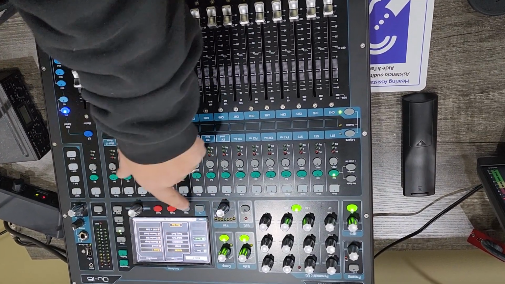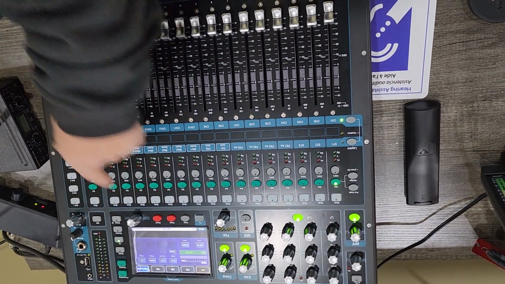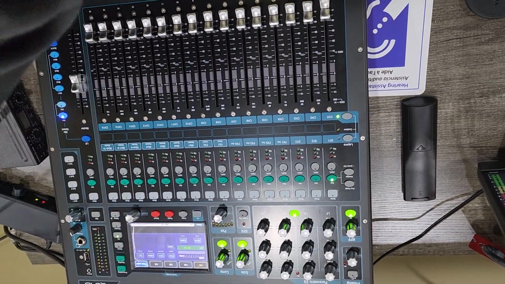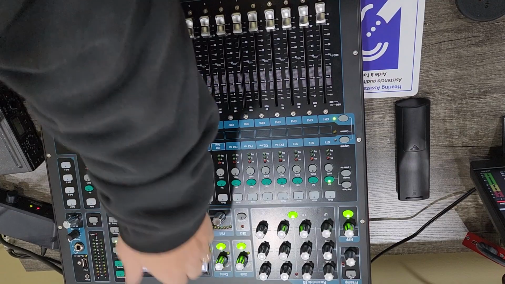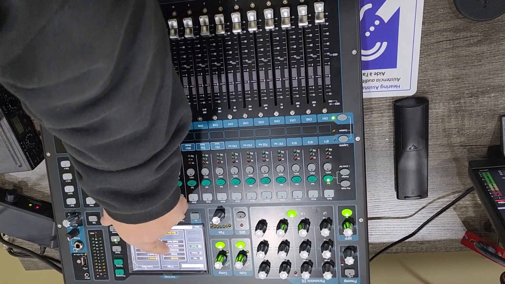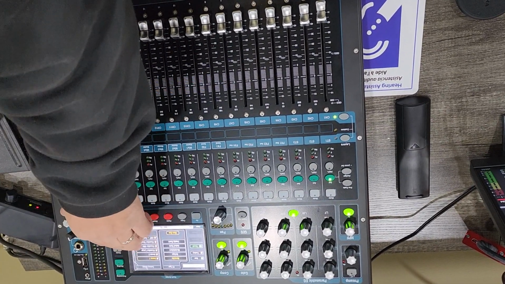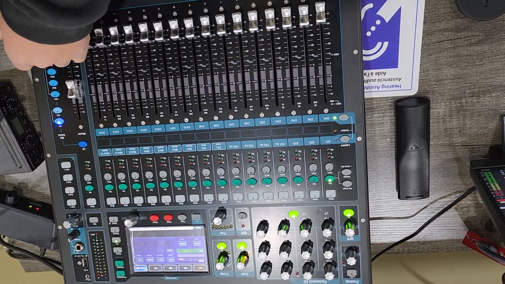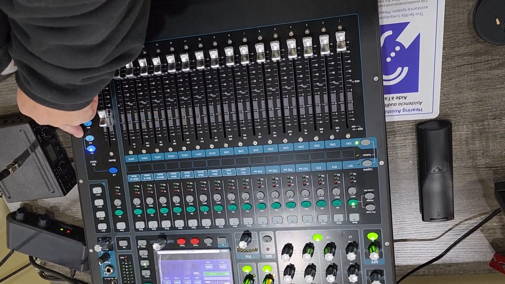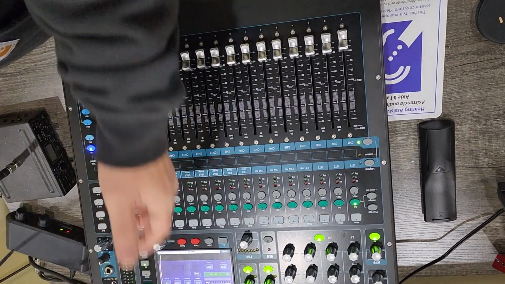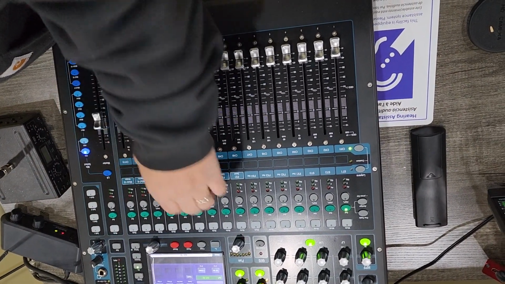You can have different delay features on effects 1 and 2, so it's not just this EMT 250. There are different libraries in here that you can add: gated reverbs, different delays, if you're in an echo chamber, and all that kind of stuff. But I don't know how much you're going to do right now because this room is live anyway at this point.